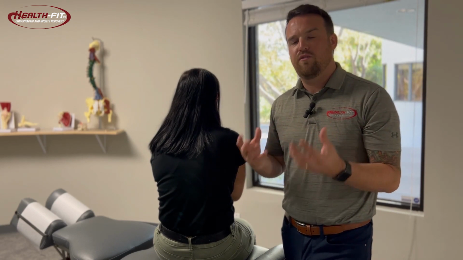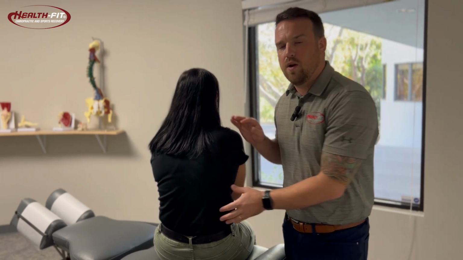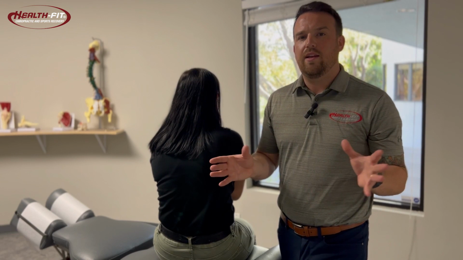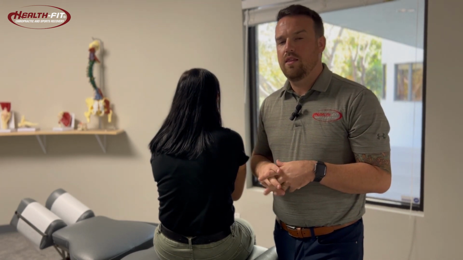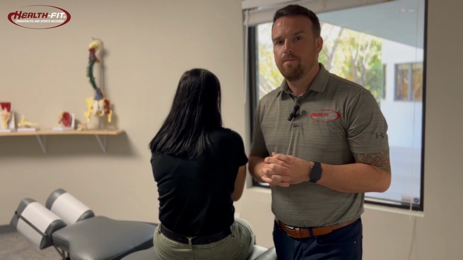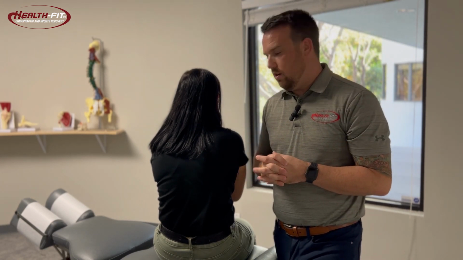So once we've established that there's nothing big and scary going on here, it's probably just muscular fatigue or muscular strain in the quadratus lumborum, there's plenty of different treatment options we can get started with in this specific treatment setting, a conservative care type office.